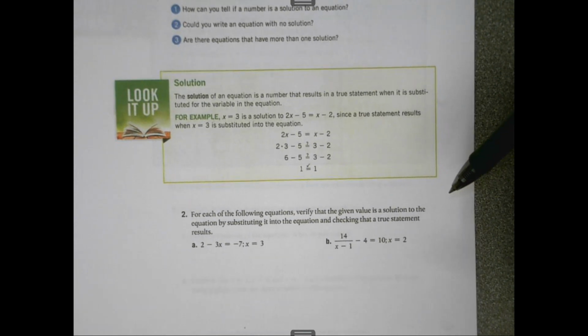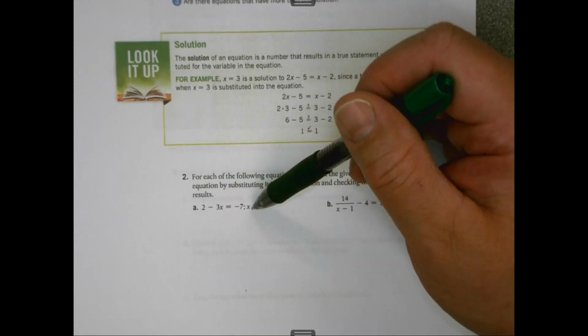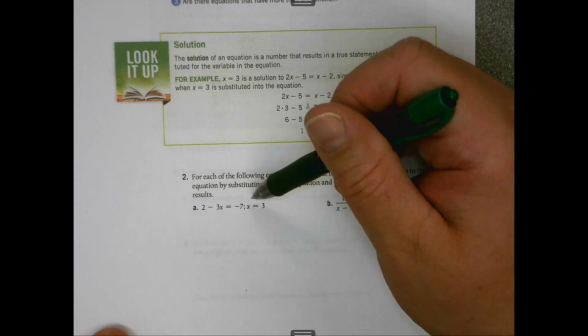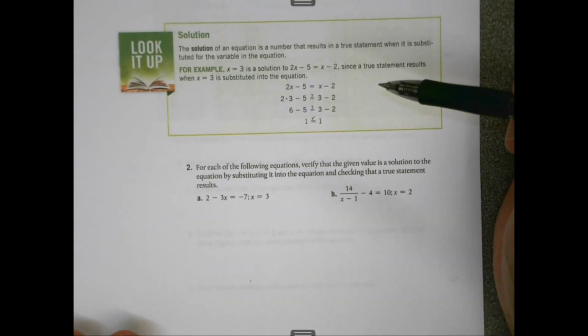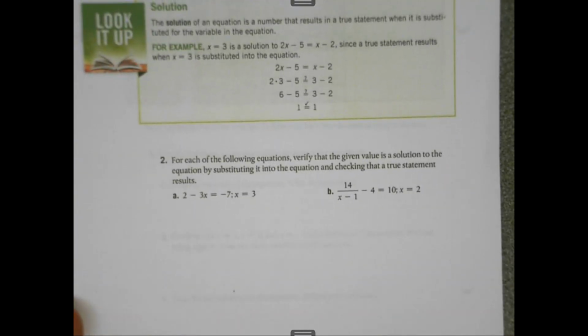So we go ahead and put our parentheses like we did yesterday. We put our parentheses around variables. Does that equal -7?